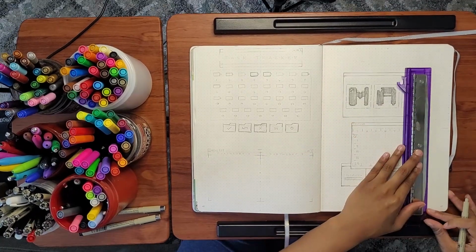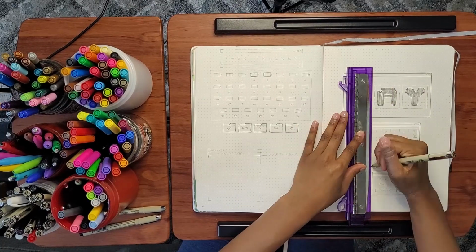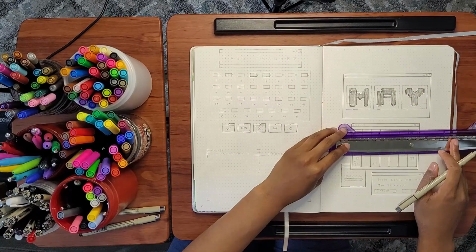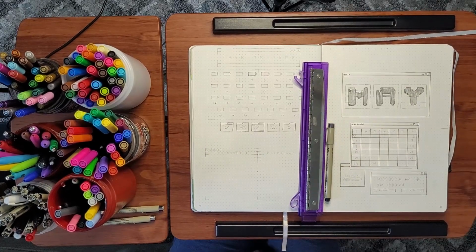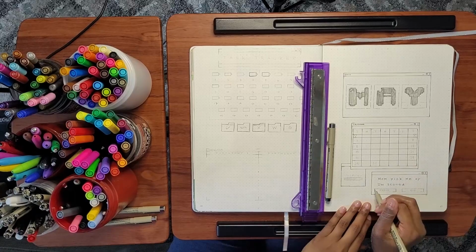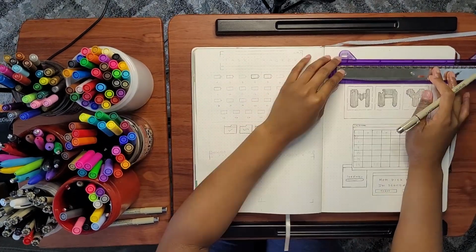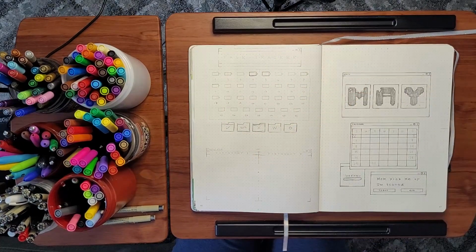I saw some really cute photos of other people's internet themed bullet journals, and I thought they were so cute, and I was like, I want to do that. So here's my version of those. You can check out all of my inspo photos down in the description below. They're all linked down there. You can also scroll through my Pinterest board of all my inspo photos as well.